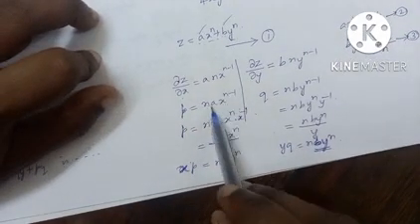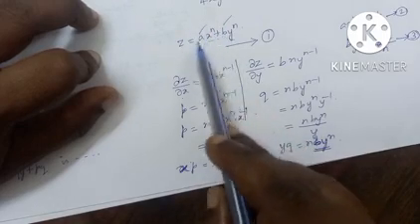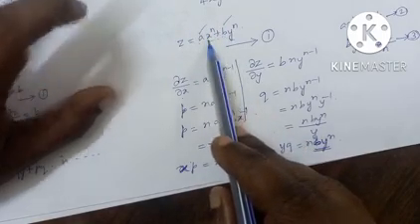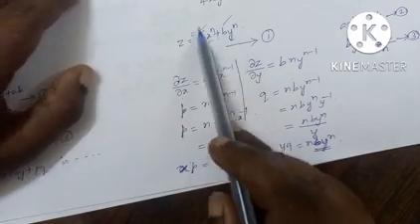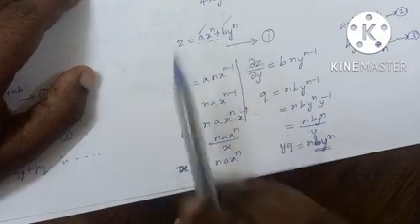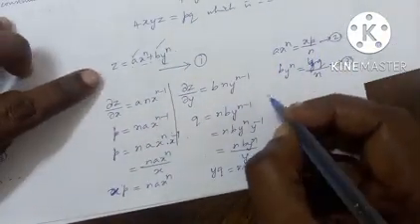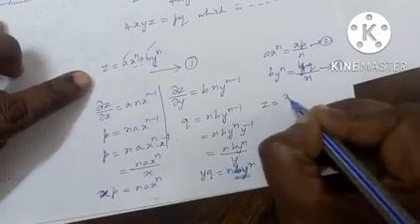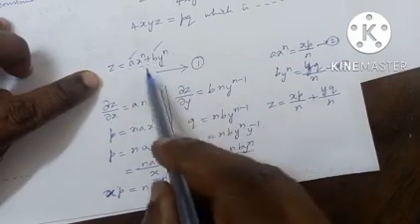If you do this, simplification is easy, because you can get a x power n. Our aim is to eliminate a and b, right? You can find a answer and replace, or if possible a x power n answer and replace. So I substitute the second and third equation in my first equation. z equal to xp by n plus yq by n.